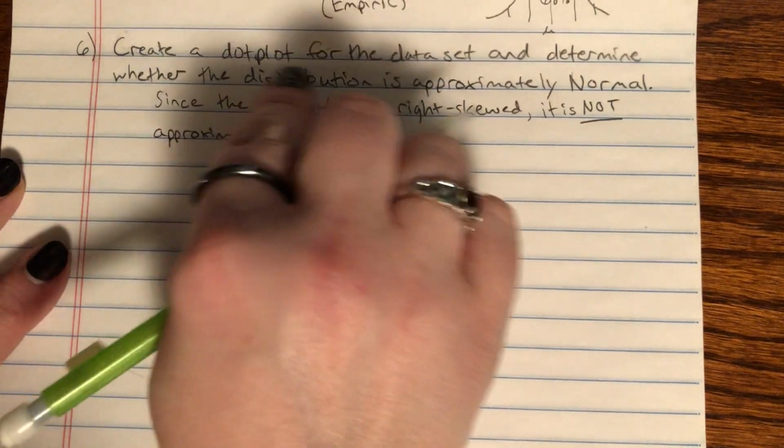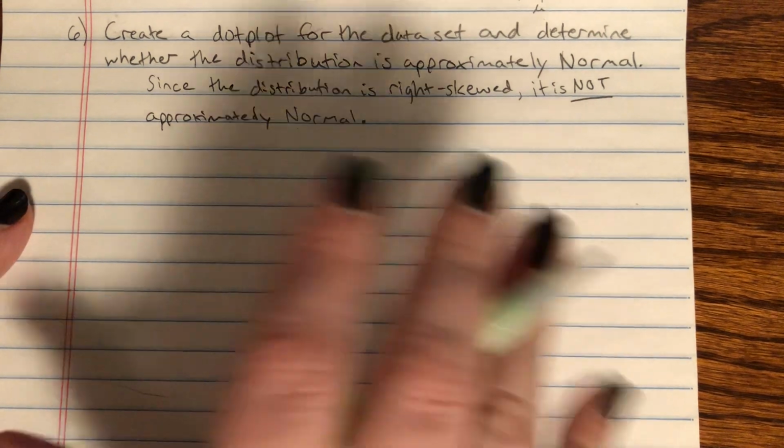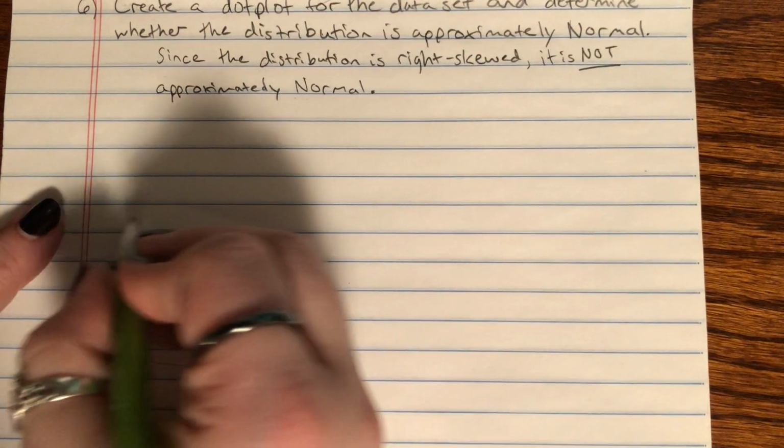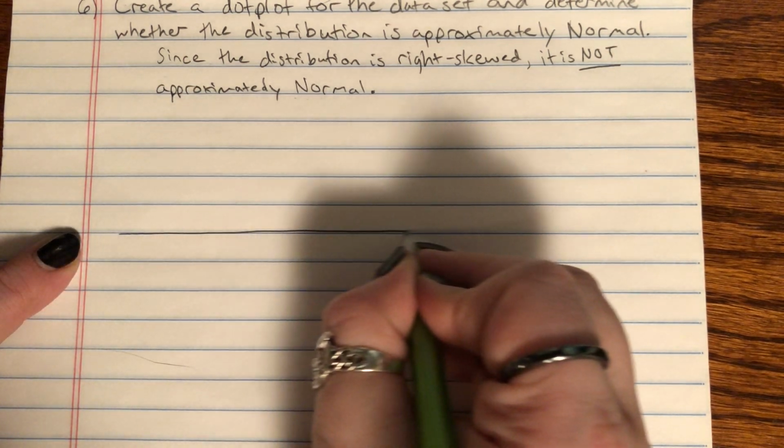All right, now let's go ahead and create the dot plot and just look at how to work through this if it had been symmetric. So I'm again going to draw a number line.